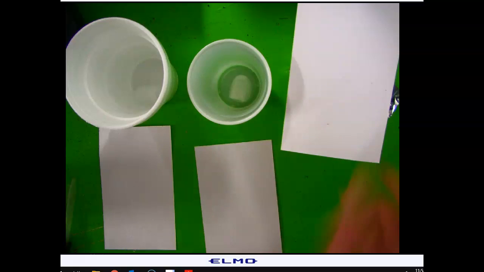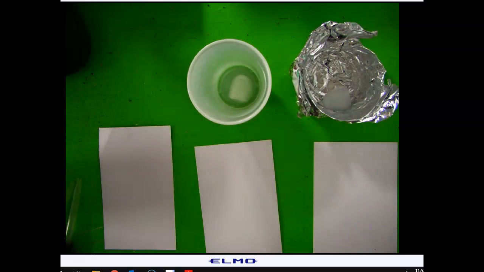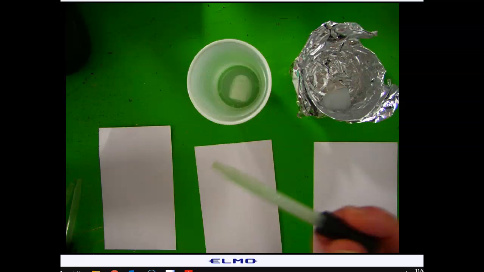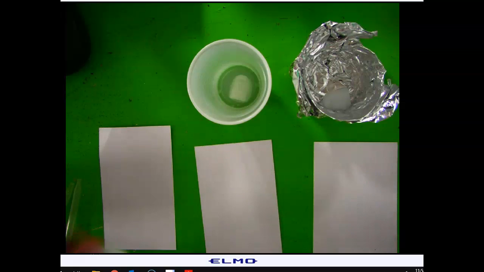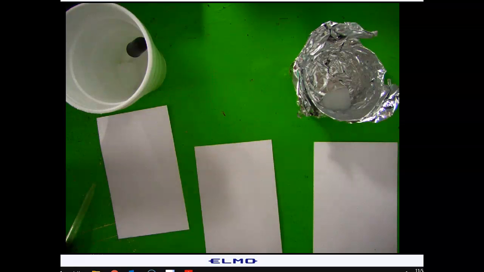All right. Let's check our styrofoam again. Ooh, there's a lot more water in the styrofoam. I think I used the wrong dropper though. That's okay. I don't think there was much in there. Let's check the plastic. Oh, the plastic's got a lot more.